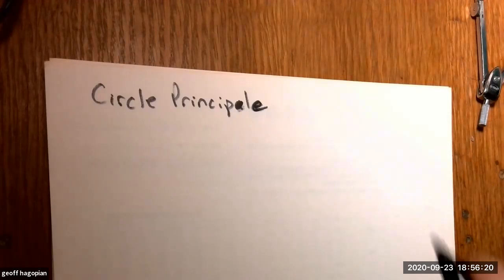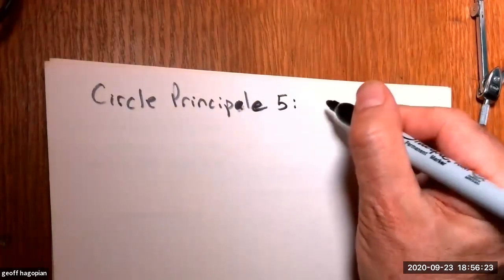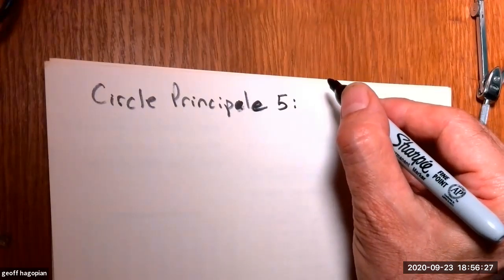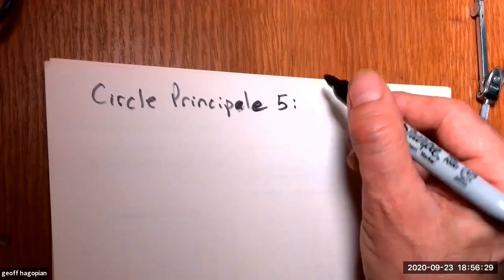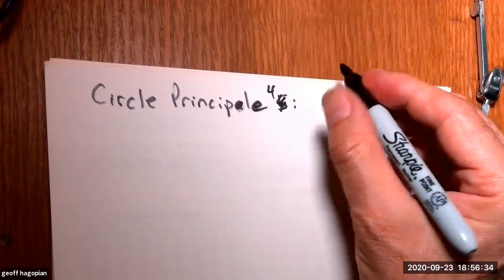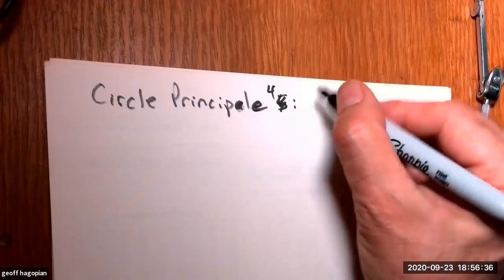All right. Anyway, what do we got? Circle principle 5, which says that the segment from us. Oh, sorry, this is 4. I'll get this right eventually. Which says tangents to a circle from an outside point are congruent.